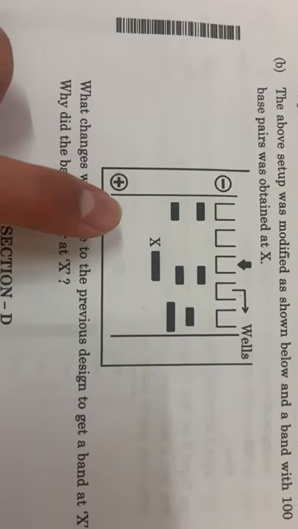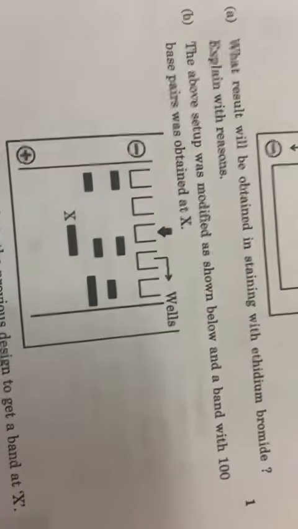And moving on to B, the modification is the polarity is changed, and now the farther DNA is this, while the near is this one. This is the reference, the band appears at X because that is the reference point in the modified diagram of the previous diagram.